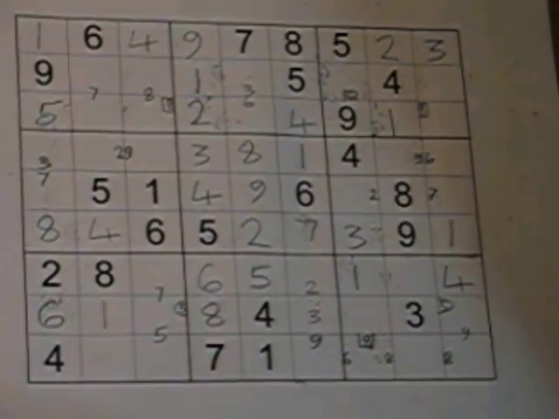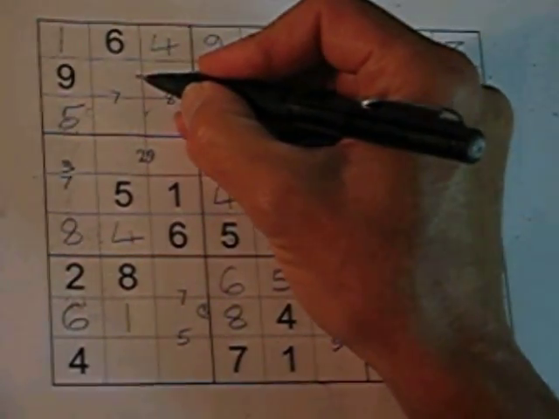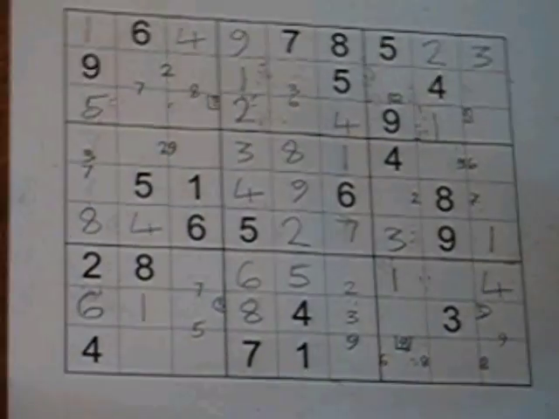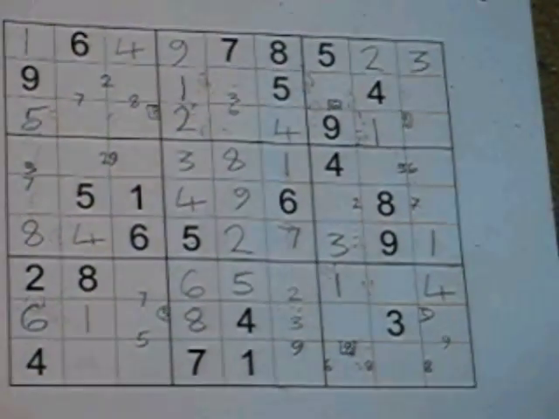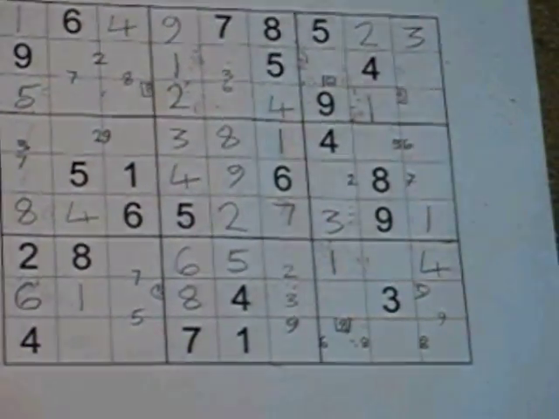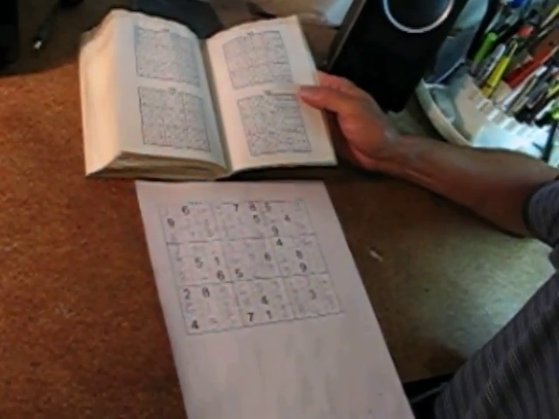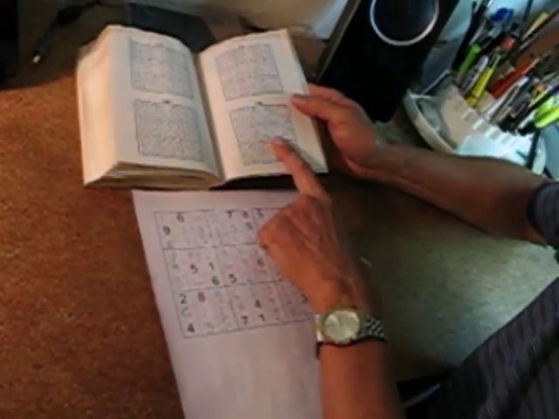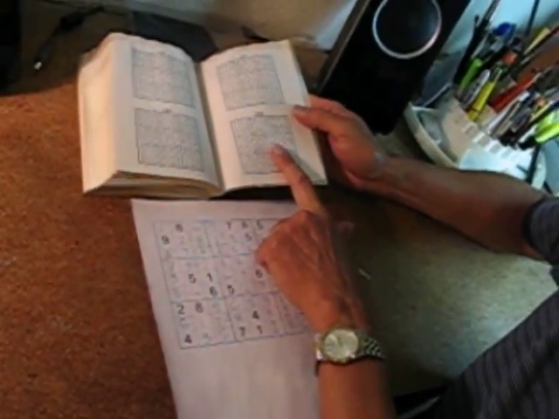And as I say, pretty much from this moment on, this puzzle becomes fairly conventionally easy, so I'll just show you the finished product in one moment. So here is the finished puzzle, and I have the answer book open, and I can tell you that it checks out.